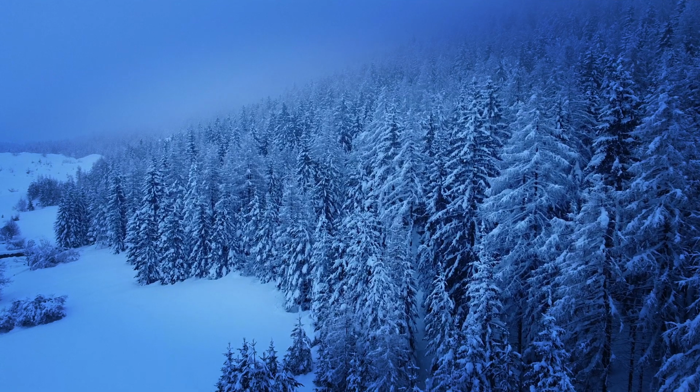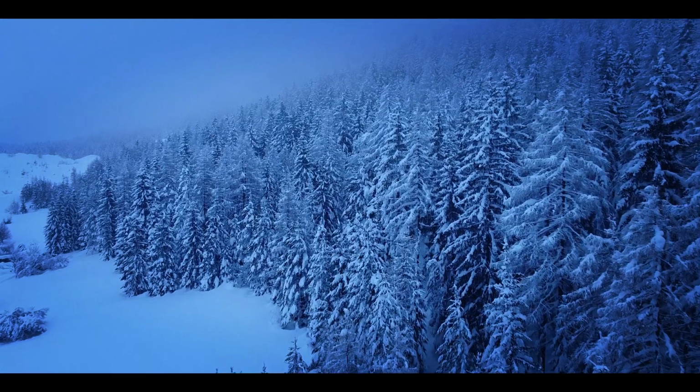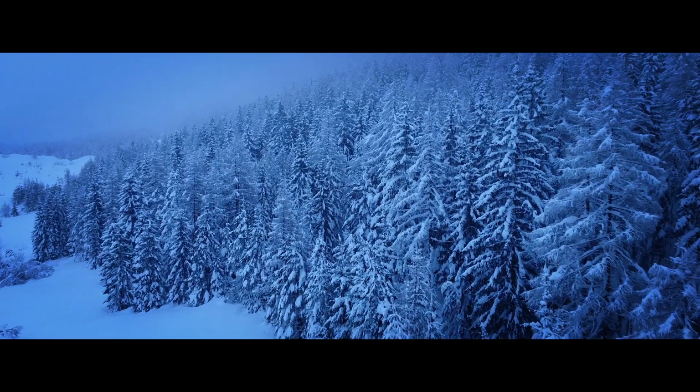Let's move on. Tip number 3. Tip number 3 is about movement. Unless you are trying to do an action trailer, smooth movement is considered to be cinematic. For example, landscape shots with drones and gimbals, things like this.